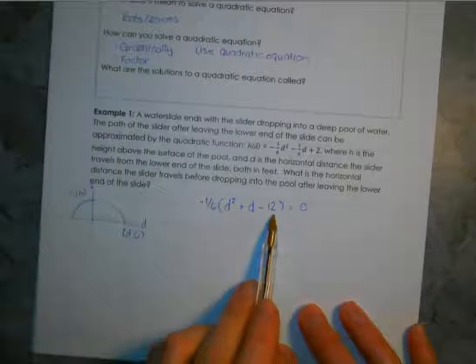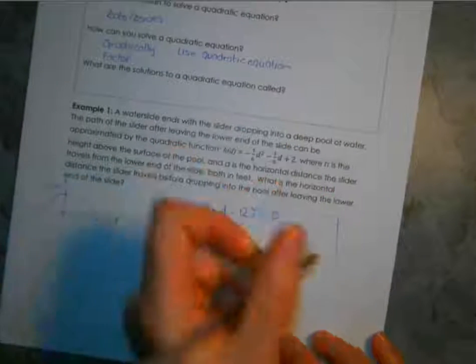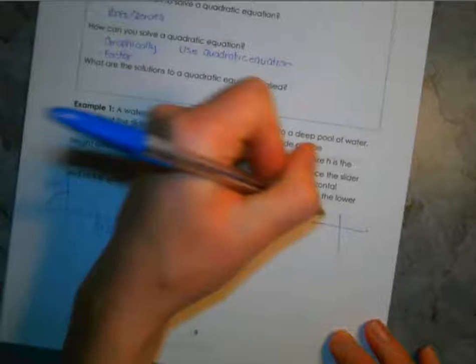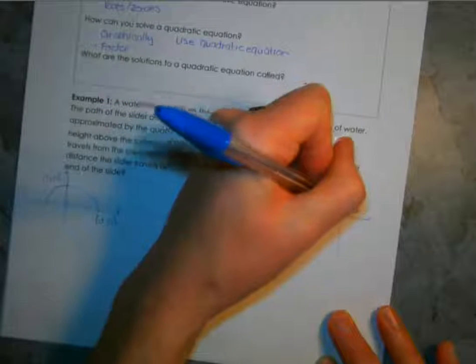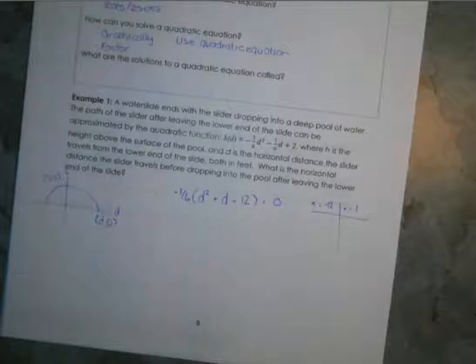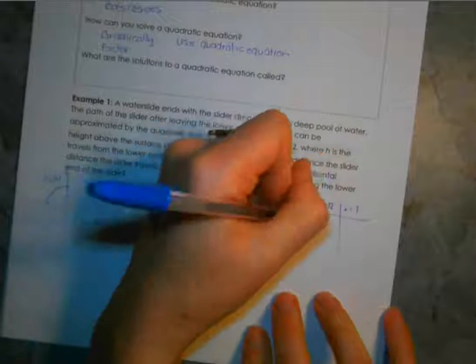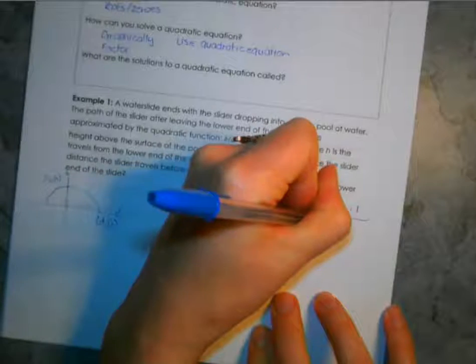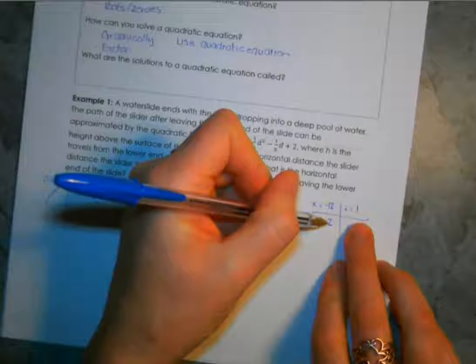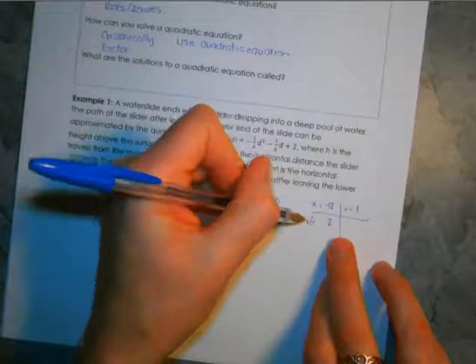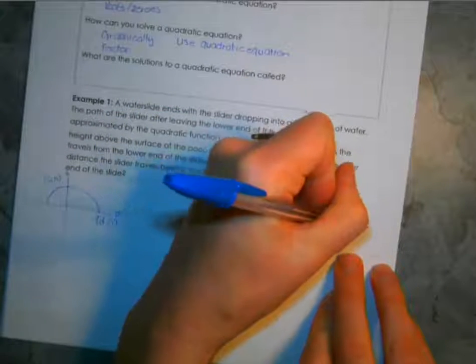So remember, when we're factoring this, we want to find two numbers that multiply to make -12 in this case, and they need to add to make +1 in this case. So what are numbers that multiply to make -12? We could have 6 times 2, and because we need to add up to +1, neither one of these is going to work, obviously, because you're going to end up with 4.